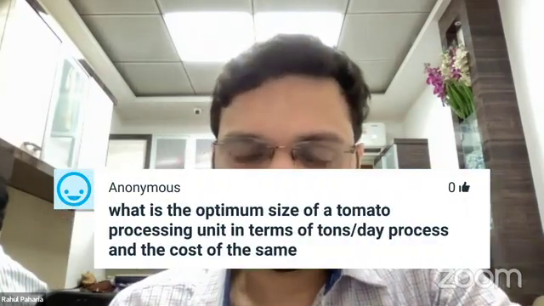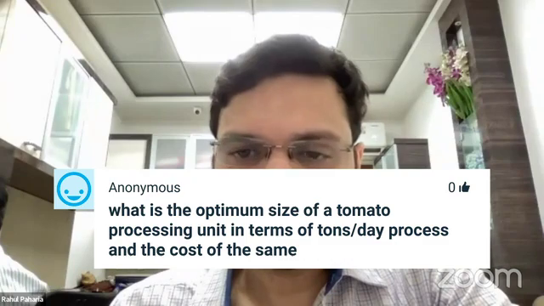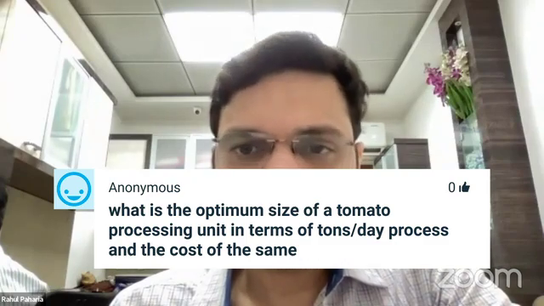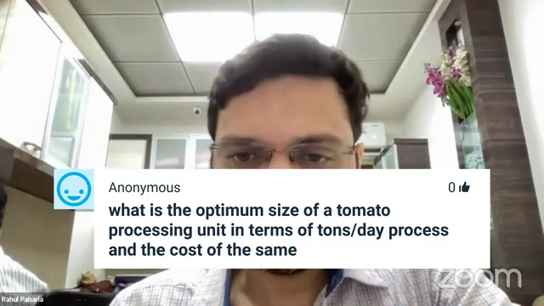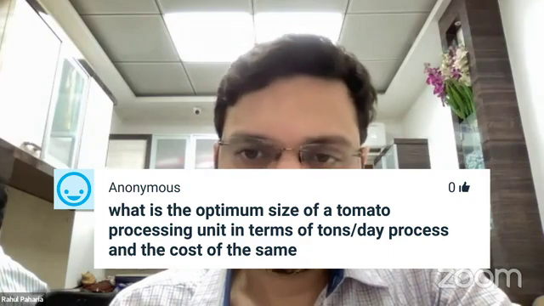Okay. The next question is, what is the optimum size of a tomato processing unit in terms of tons per day processed, and the cost of the same?